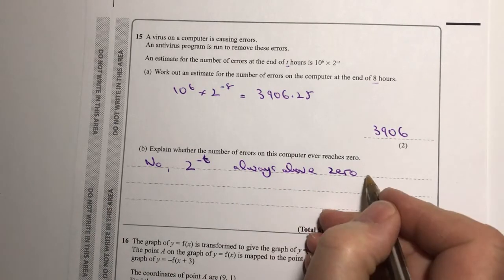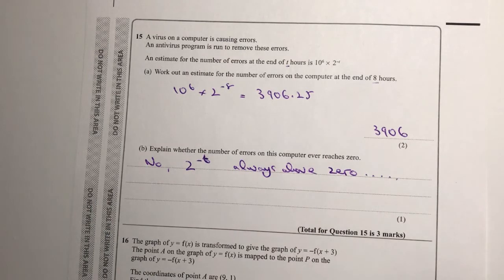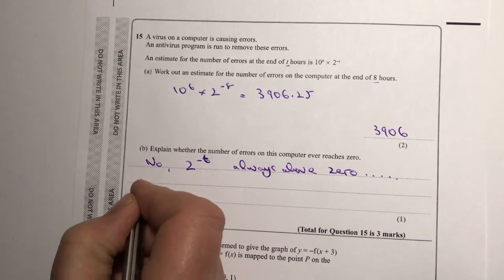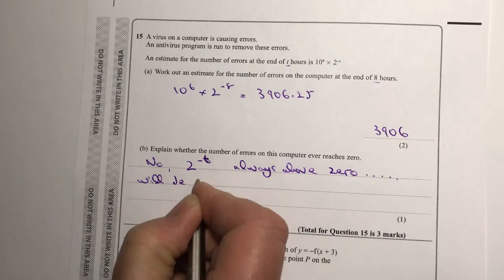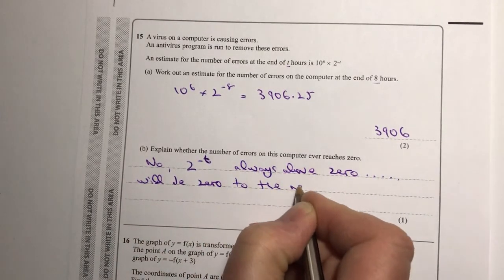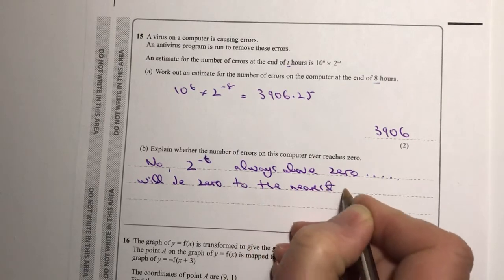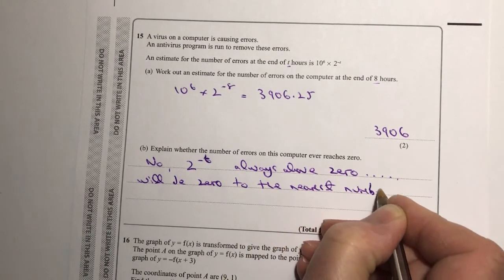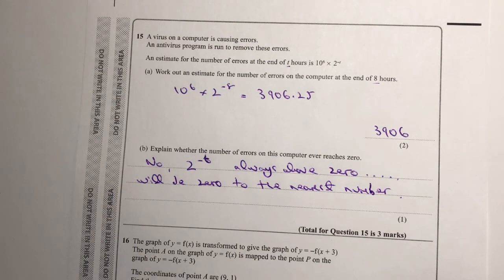But it means then that although it's always above 0, it will be 0 to the nearest number. Okay, so just have a look at some of those and satisfy yourself that that statement would be correct.